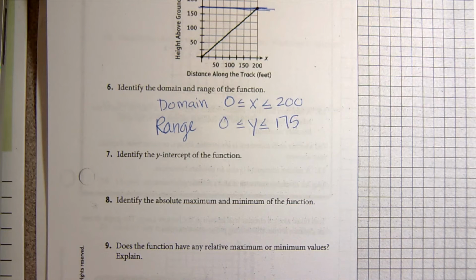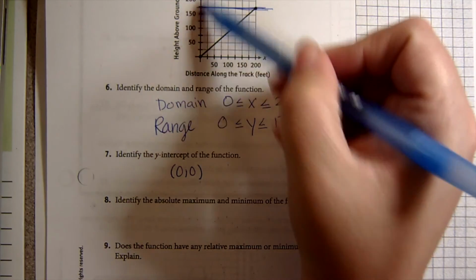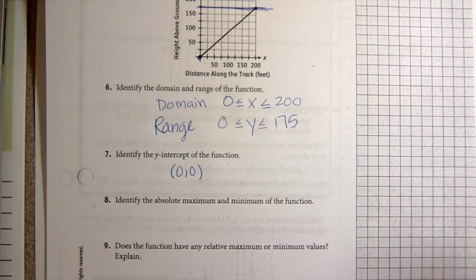What is the y-intercept? Good. 0, 0. That's where it crosses the y-axis. It crosses right down here. That is the y-intercept.